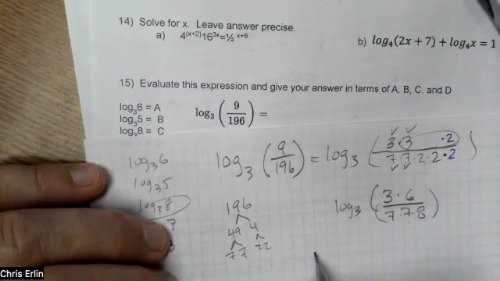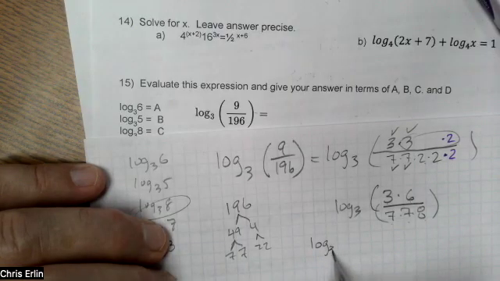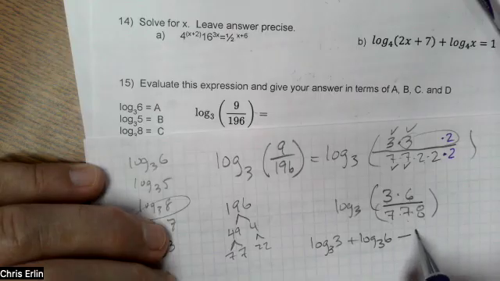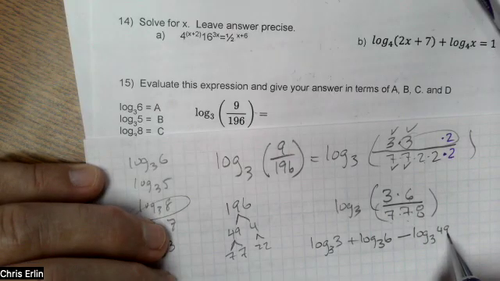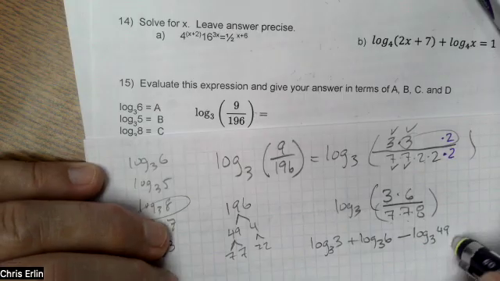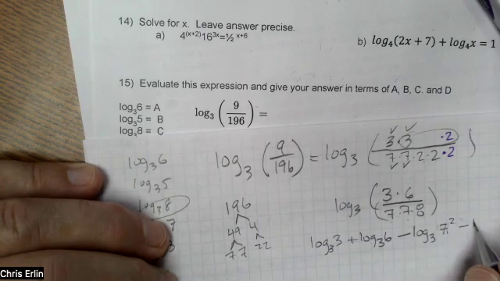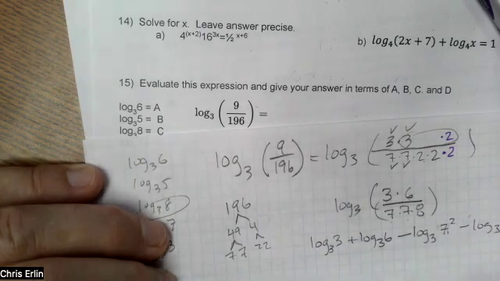And so I'll write this as an expanded form log. Log base 3 of 3 plus log base 3 of 6 minus log base 3 of 49. Well, let's say 7 squared just to make it easy. Minus log base 3 of 8.